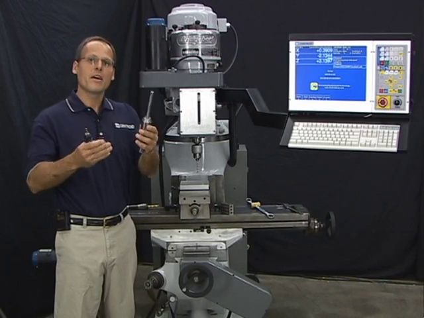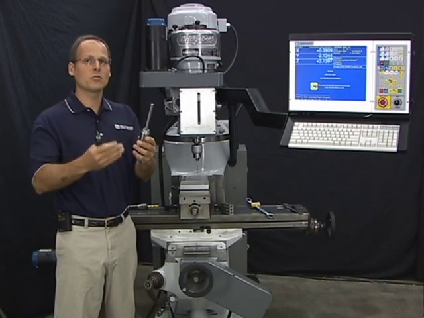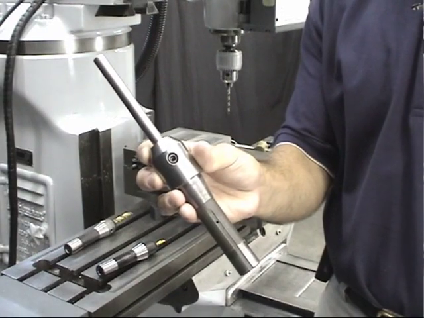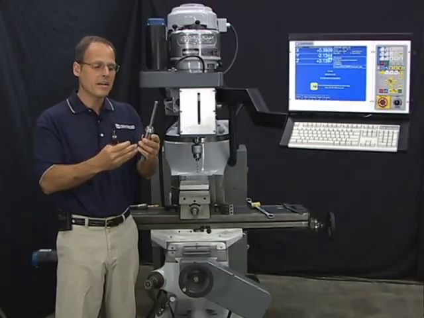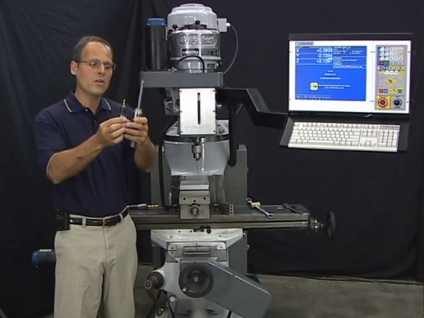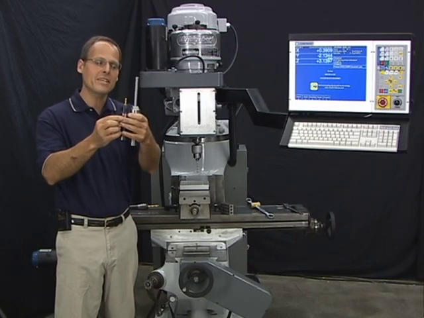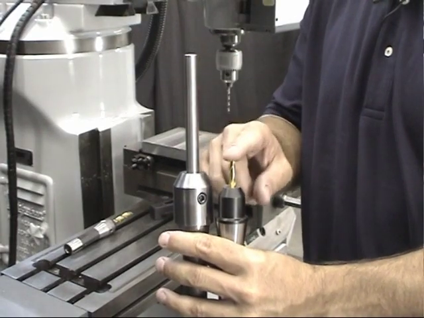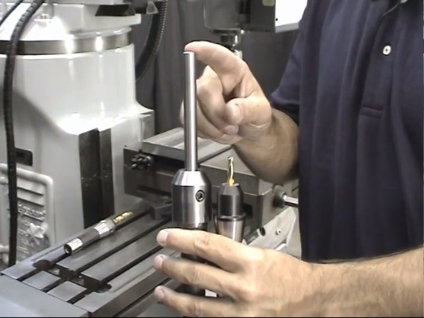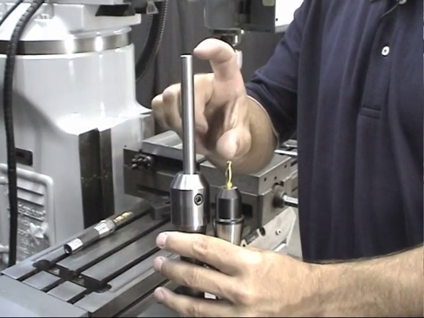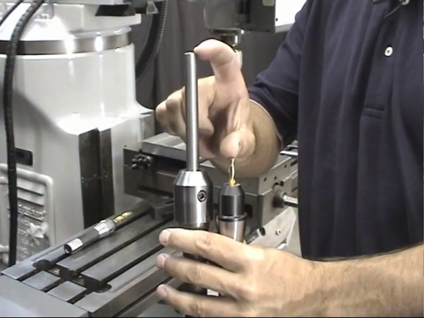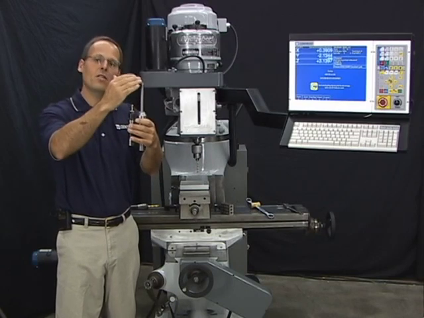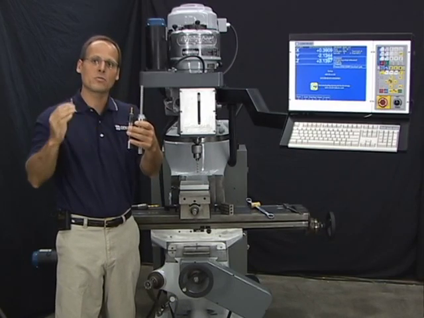Now in this case, my reference tool is not an actual tool. What I've done is I've taken a piece of 1/2-inch drill rod and permanently locked it in a dedicated tool holder. Now what we're going to use this for is to measure the difference in height between the reference tool and all my other tools. Now I could actually physically measure this with a pair of calipers and type the number in the control. The control needs to know, for the height offset value for my tools, the difference in length between my reference tool and my actual tools.